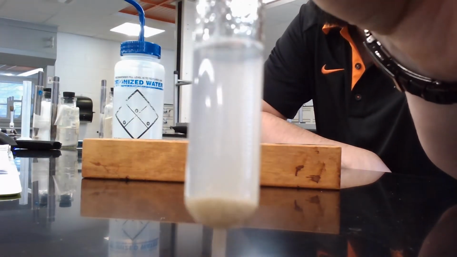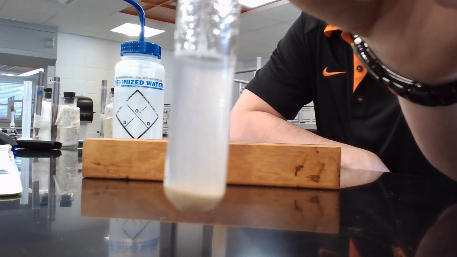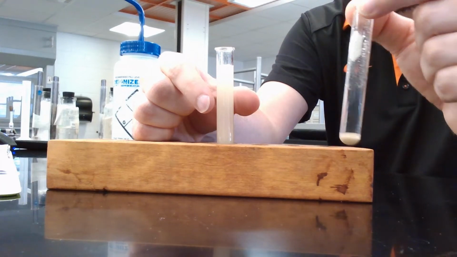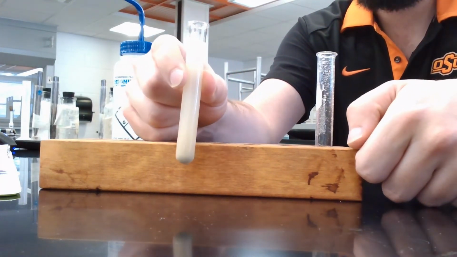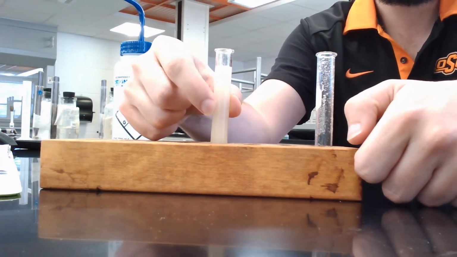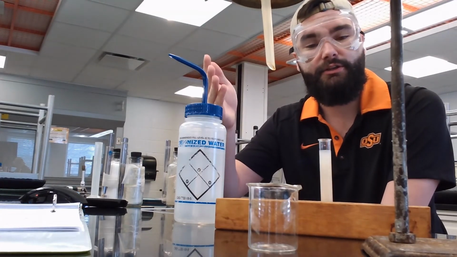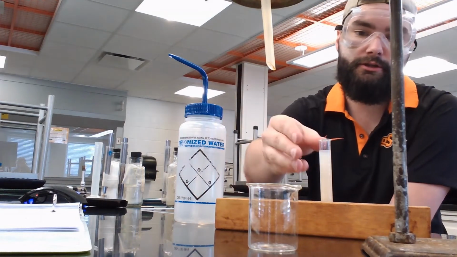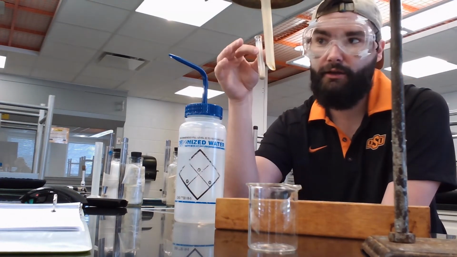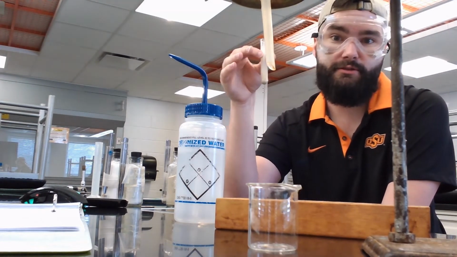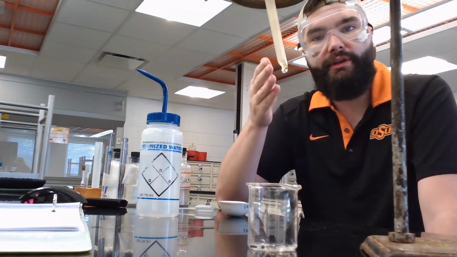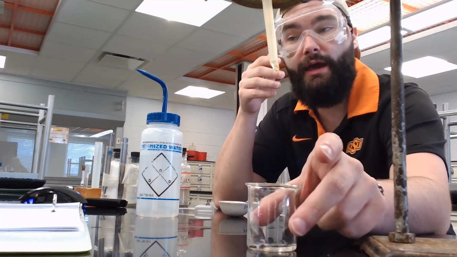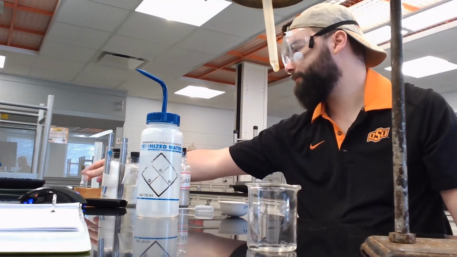Alright, so this is what it looks like after my last rinsing. So now I have my sand separated here, and I have my salt and silt here. So now the next thing to do is separate off the silt from my salt. So to do that, I'm going to go ahead and pour this through my filter. While we let this filter, I can go ahead and start drying out my sand.